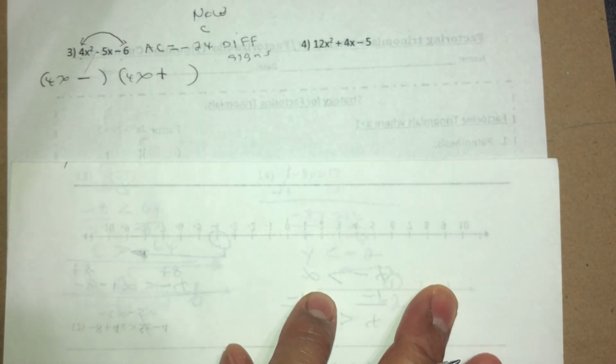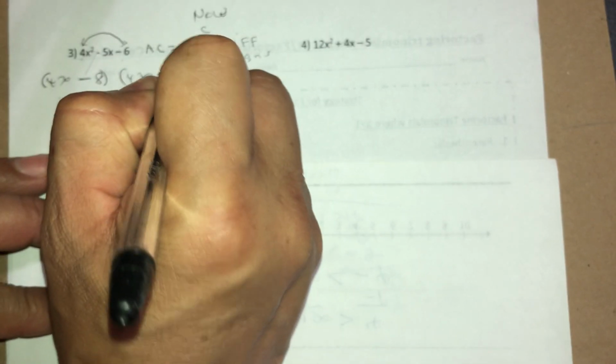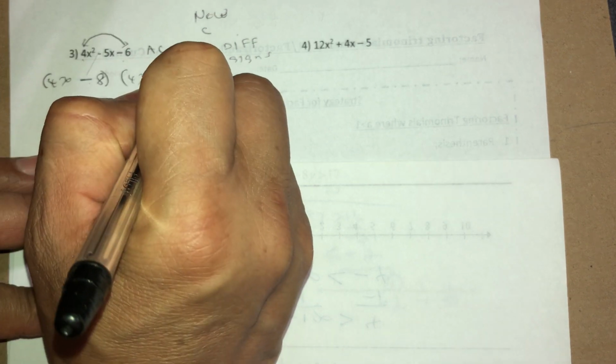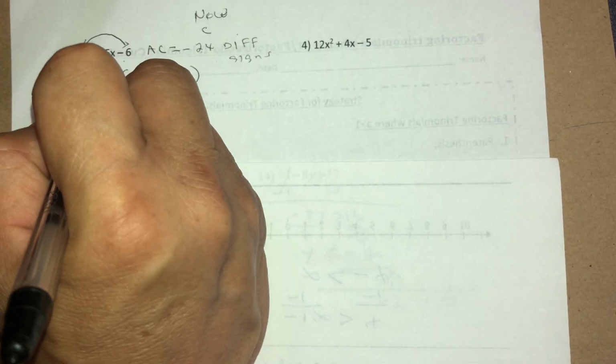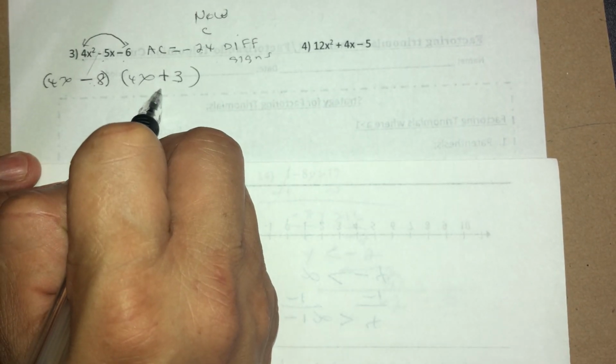So, 2 factors of 24, that when I subtract them will give me 5, is 8 and 3. Negative 8 times 3 is negative 24. Negative 8 plus 3, negative 5. GCF, only this one. This one doesn't have a GCF.